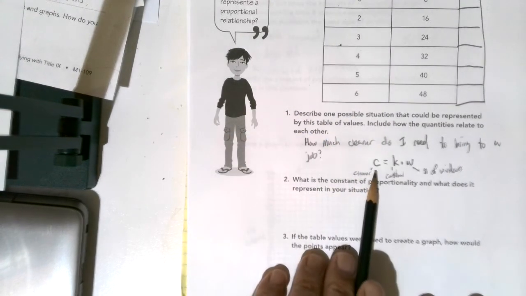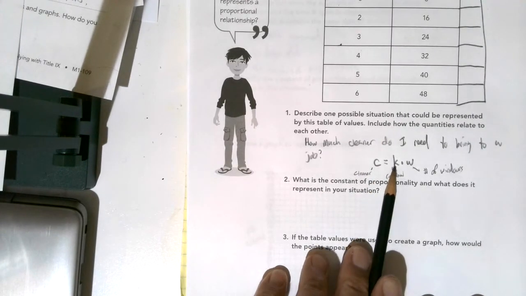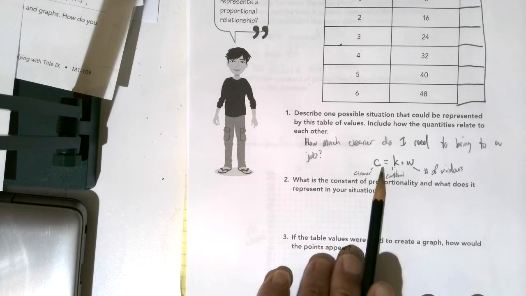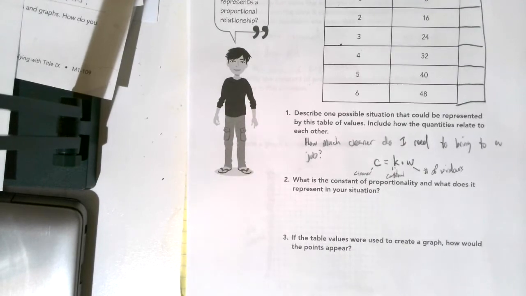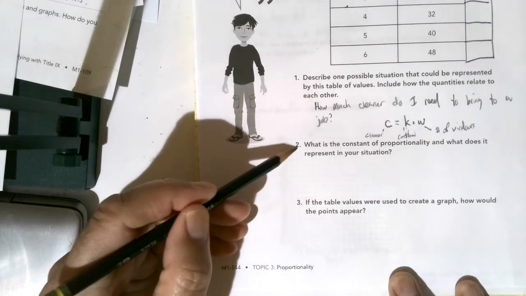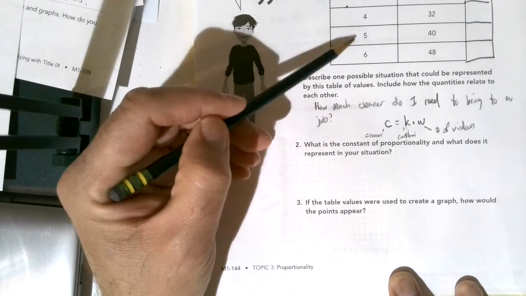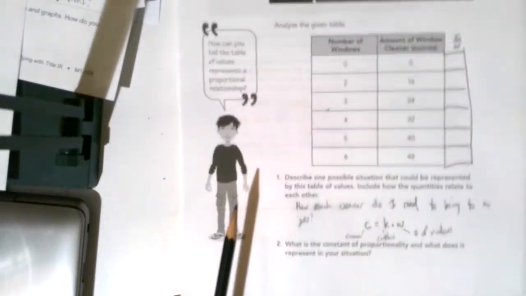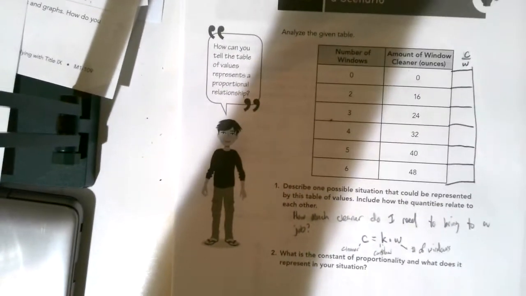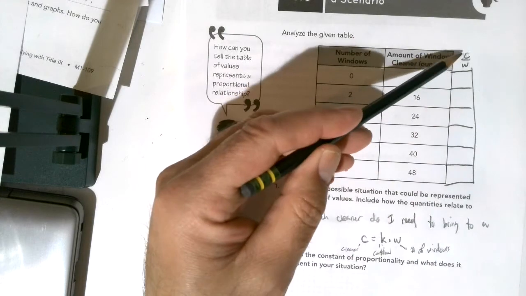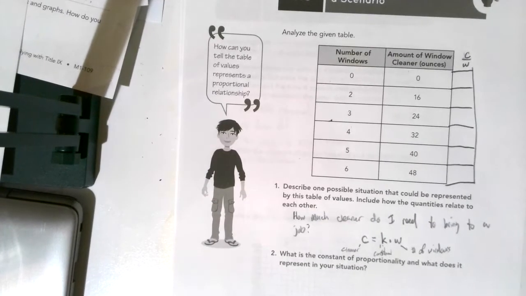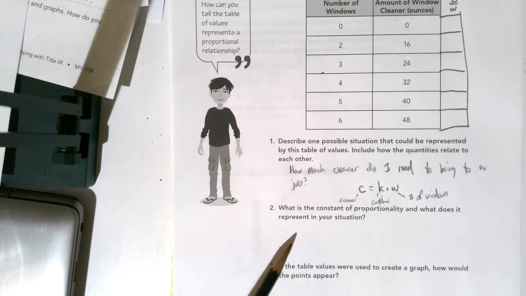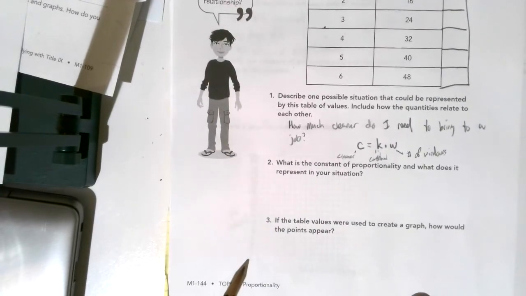So the amount of cleaner should equal the constant, or the amount of cleaner needed, times the number of windows. So the total amount of cleaner equals cleaner per window times the number of windows, okay? Your job for this one is going to be to find out what that constant is using this chart up here. And I went ahead and added a total cleaner used over the number of windows column for you to figure out what the constant of proportionality is. Tell me what it means, and then a table.